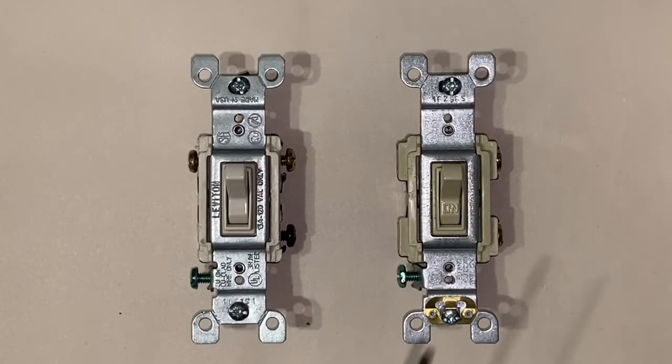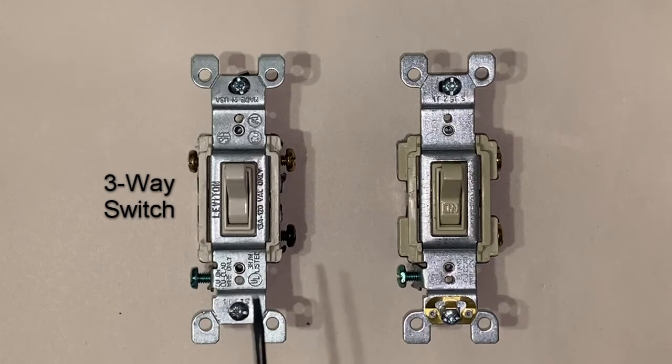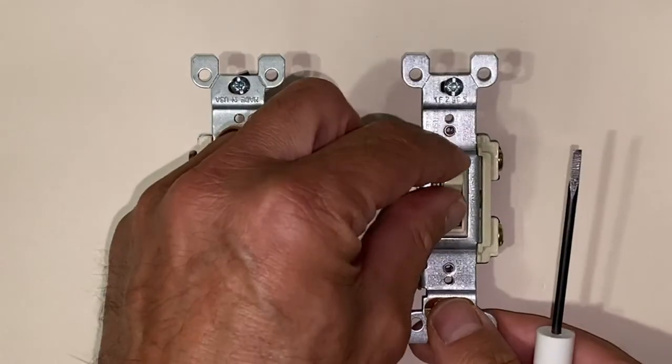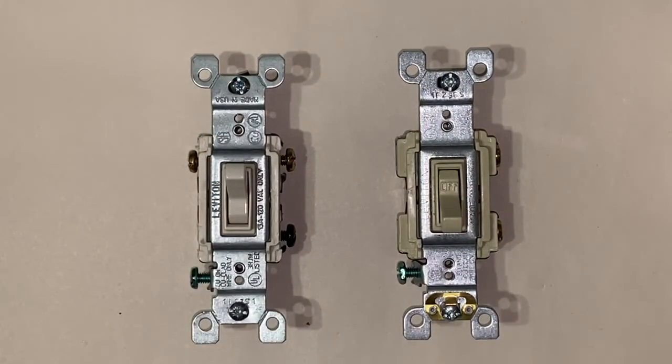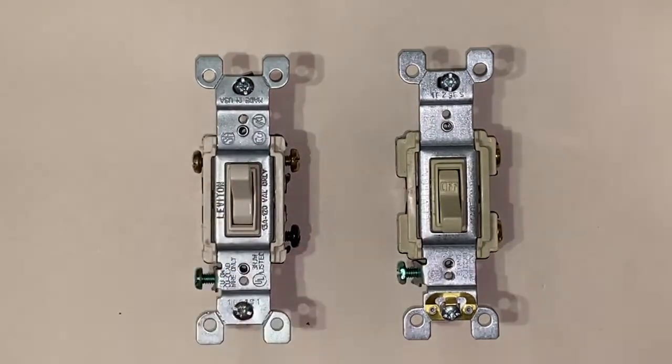I have two switches here, one which is referred to as a one-pole switch. The other one, which is a topic of our discussion today, is our three-way switch. We're going to take a look at the physical differences of these two switches. The one-pole switch, which is the most commonly used switch, has the word on and off written on the lever. On the other hand, the three-way switch does not have the word on or off on the lever.